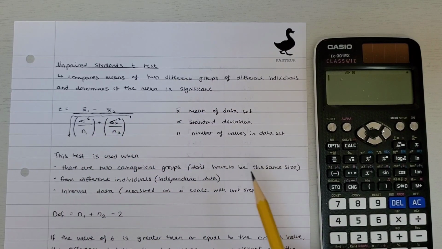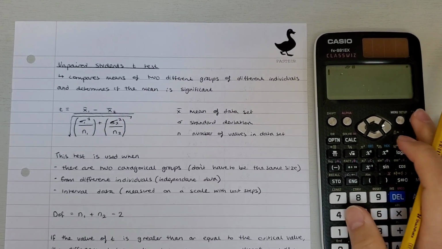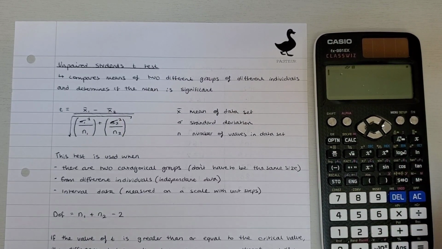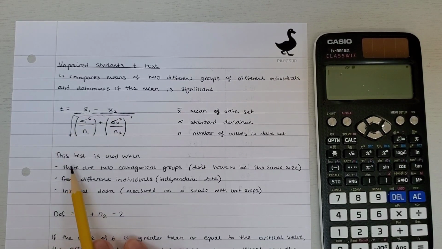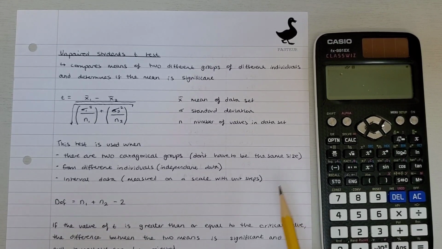For the standard deviations and the means, we're going to use this calculator. You can do it manually, it just takes a bit longer, and I'm too lazy to. This test is used when there are two categorical groups. They don't have to be the same size, as shown in the example we'll do later. They're from different individuals, so it can be independent data, and they're interval data, so it's measured on a scale with unit steps.